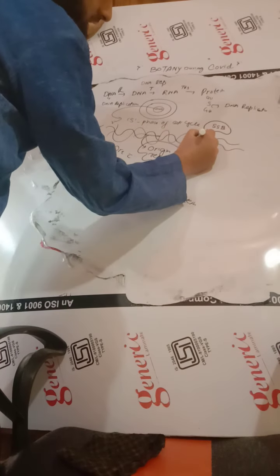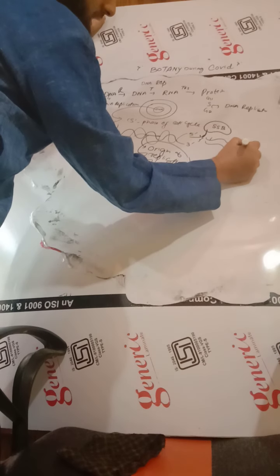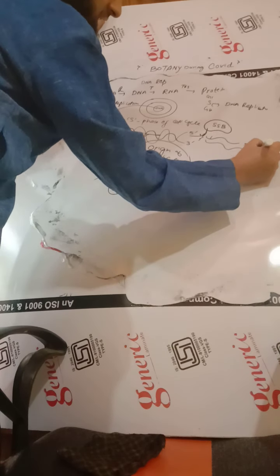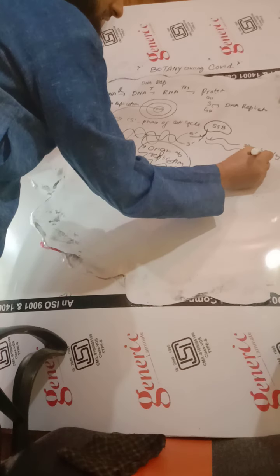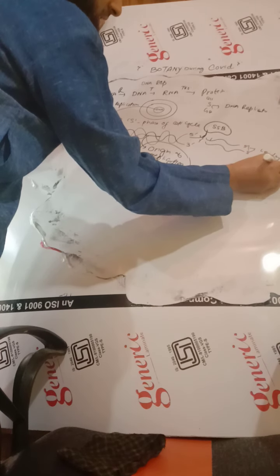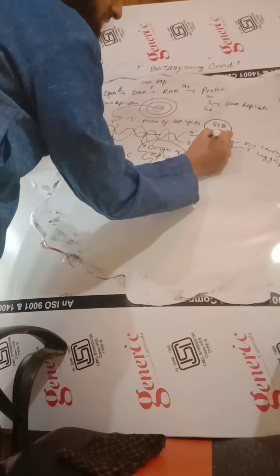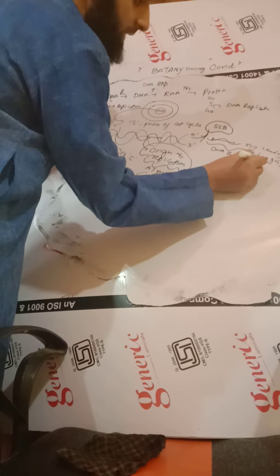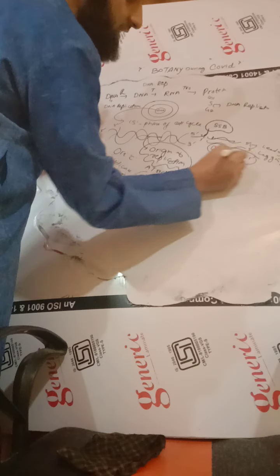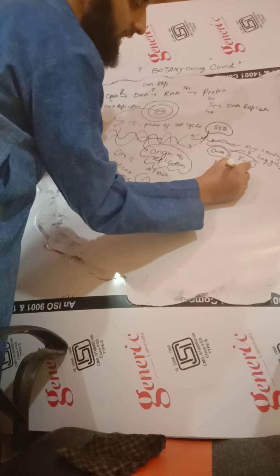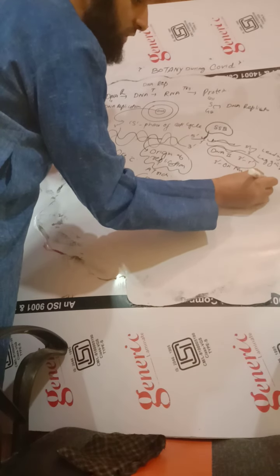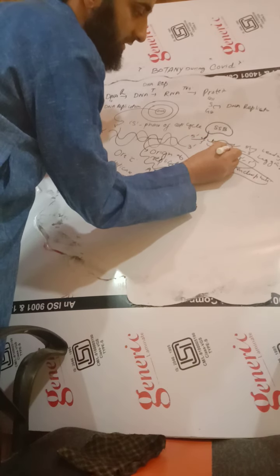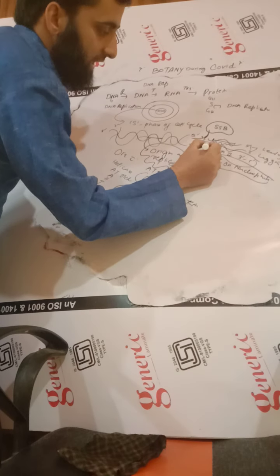Now there are two strands, the upper one and this lower one. This one is called the leading strand, and this one is called the lagging strand. In the leading strand, DNA replication occurs normally because DNA polymerase III works in the 5 to 3 prime direction, and there occurs a 3 prime OH nucleophilic attack. Then there occurs a polymerization reaction, and synthesis of this strand occurs.